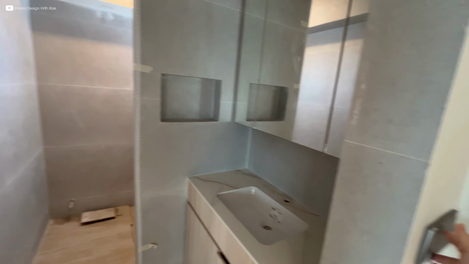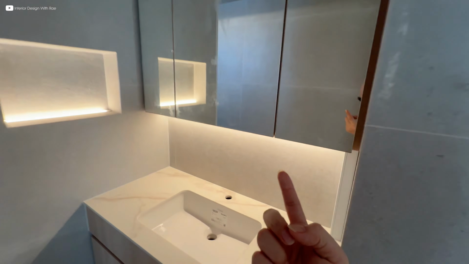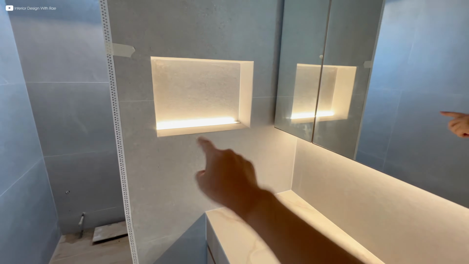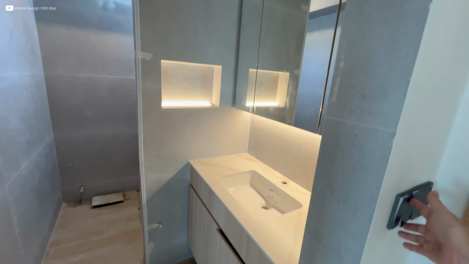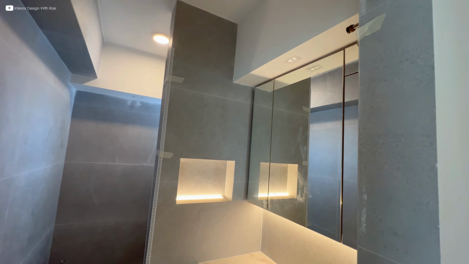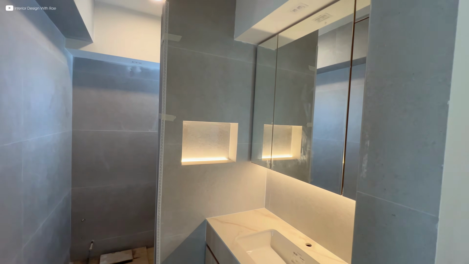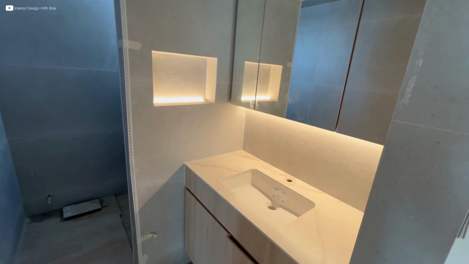If I turn that off and turn this on, below the mirror there's a light and it continues towards the display niche. So if you want to turn on everything, you can. To have a better mood, just turn on like that.